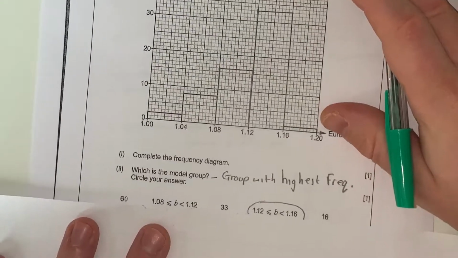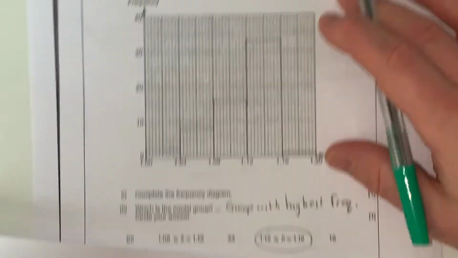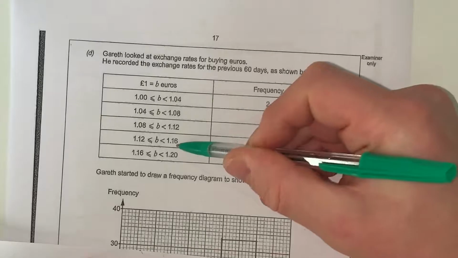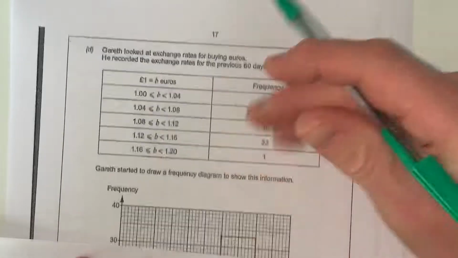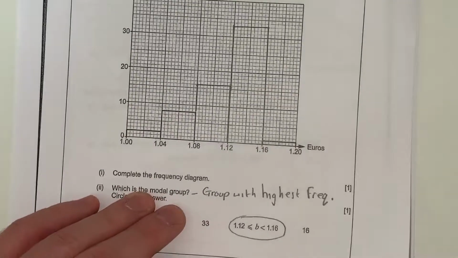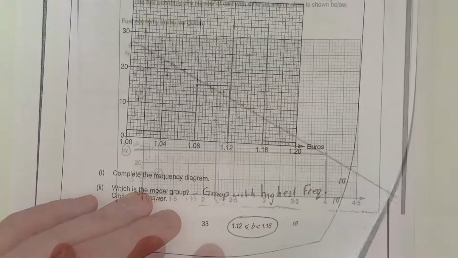Next one says, which is the modal group? Well, modal means most, so out of all of these, which are the biggest number? 33 was the frequency, so the group is this one here, 1.12 to 1.16. Okay, nice question to start. Consider this at the end.